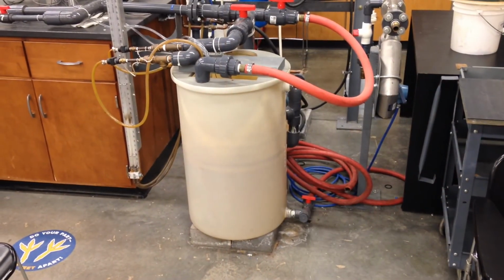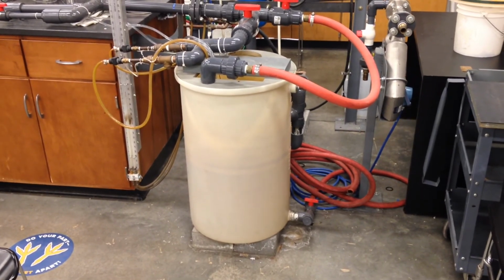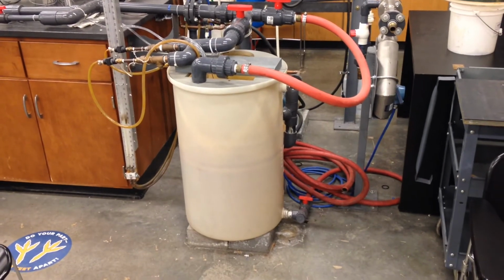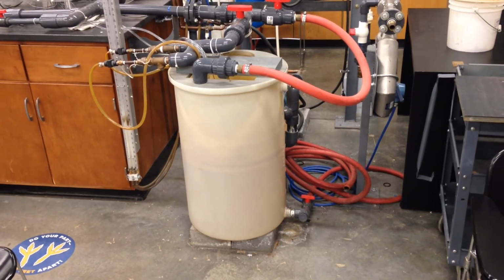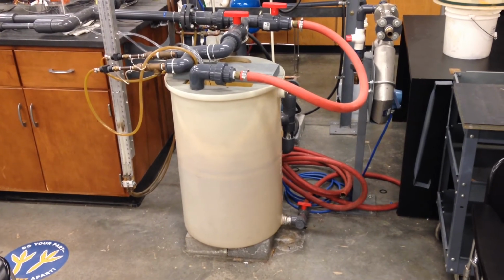This last is the receiver tank where the water goes back. I think I explained the need for a receiver tank when we were talking about the pressure gauge testers, and I won't go through that again. But that is the receiver tank.